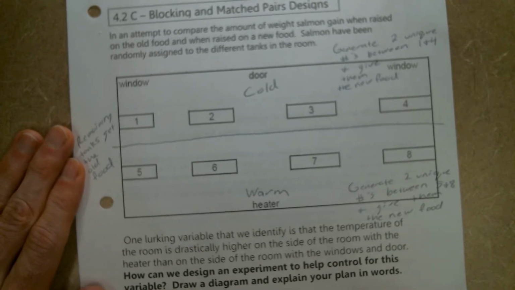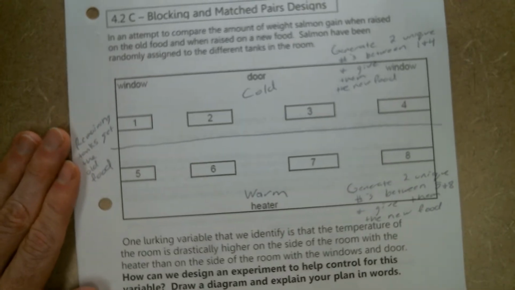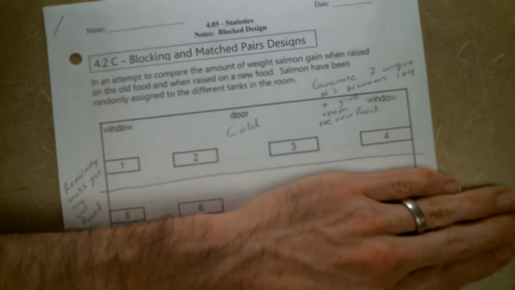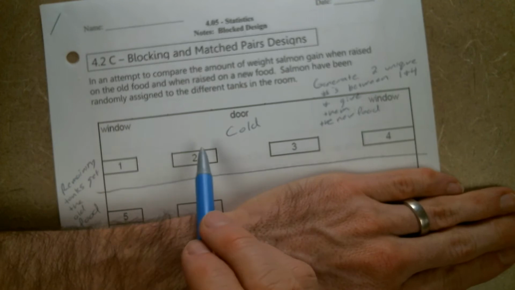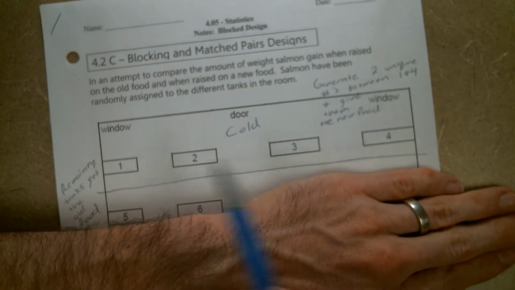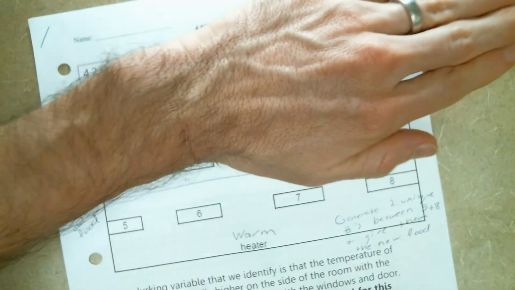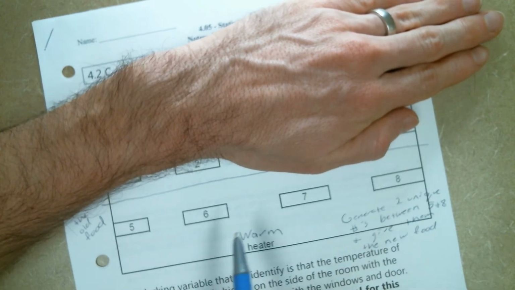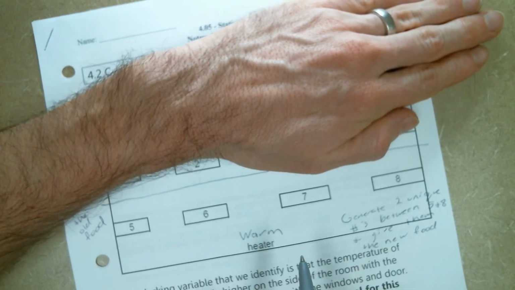So effectively, it's almost like you're just doing the experiment twice. It's like you're doing the experiment with the cold tanks and saying, all right, 2 of these are going to get new food, 2 of these are going to get old food. Then you're repeating the experiment down here on the warm side. 2 of these are going to get old food, 2 of those are going to get new food.